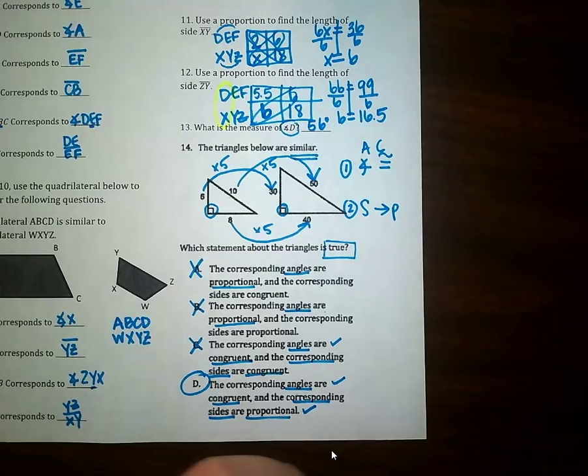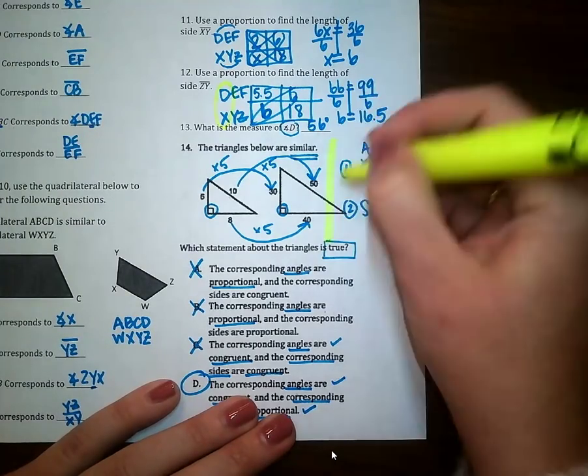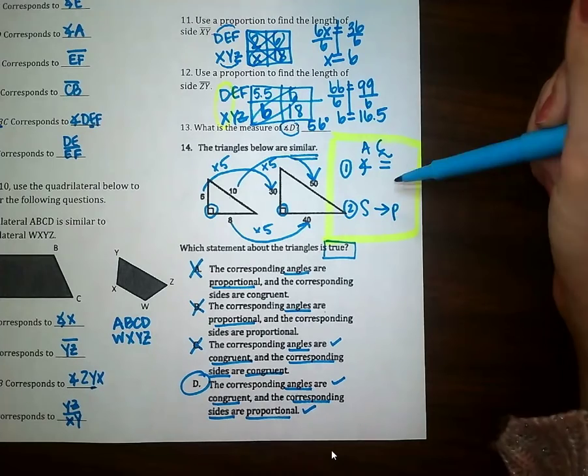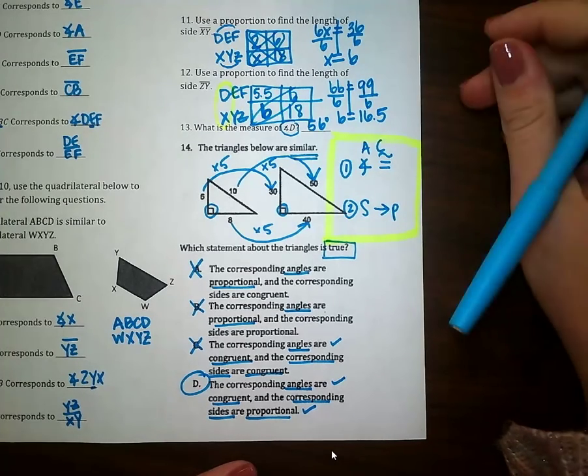I would just really, really encourage you, this statement right here, definitely memorize if you can. Angles congruent, sides proportional. That's going to be the best thing for you to do whenever you are solving a question like that.